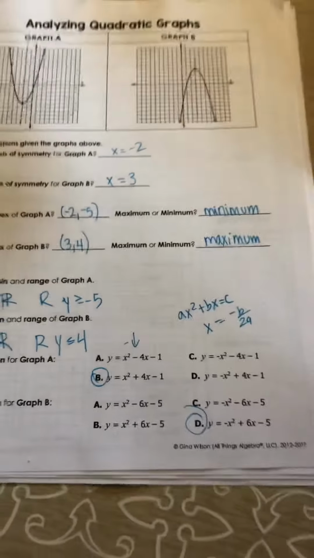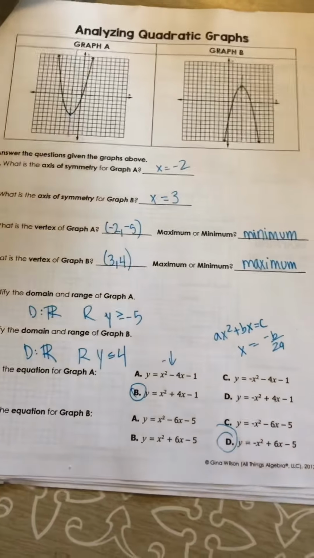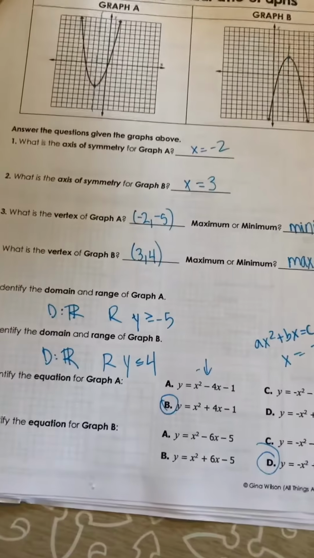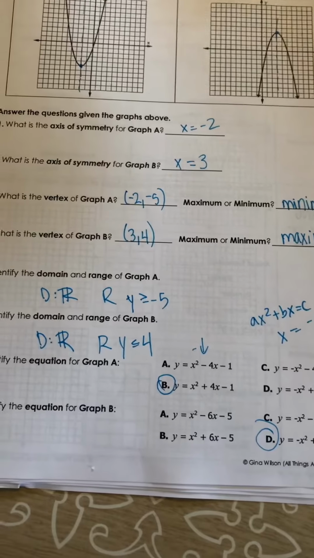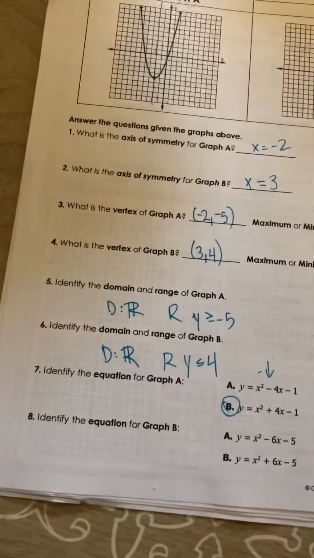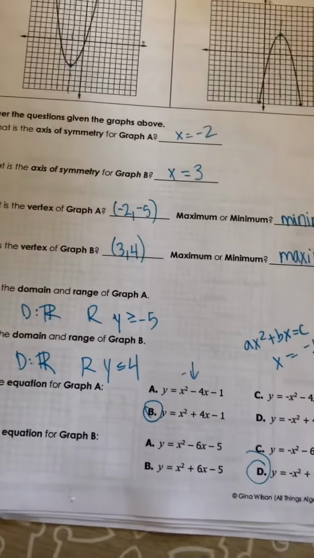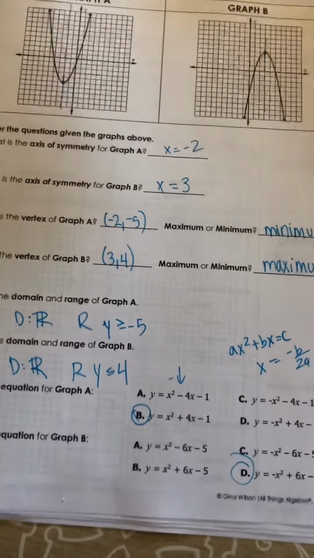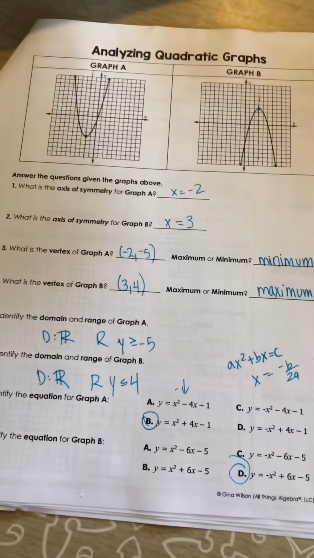All right. So not a terrible day, just kind of more practice. And tomorrow, or not tomorrow, but whenever you do it, I guess, we're going to look at vertex form and transformations of quadratic functions.